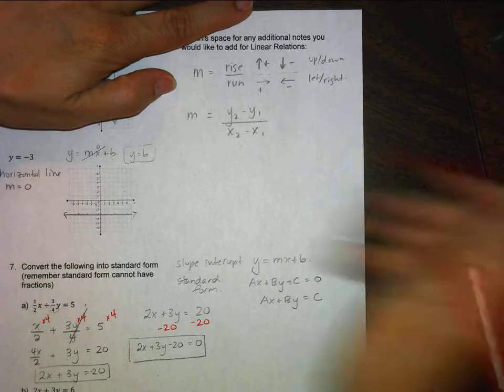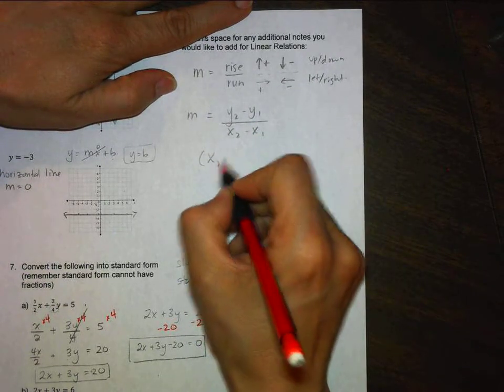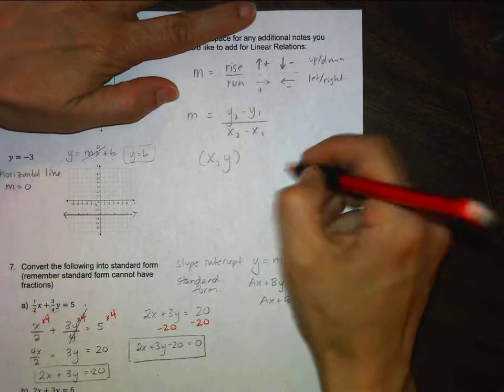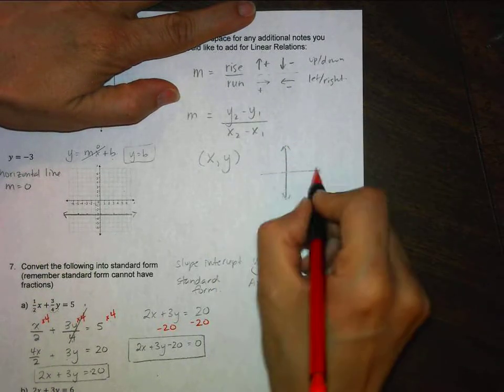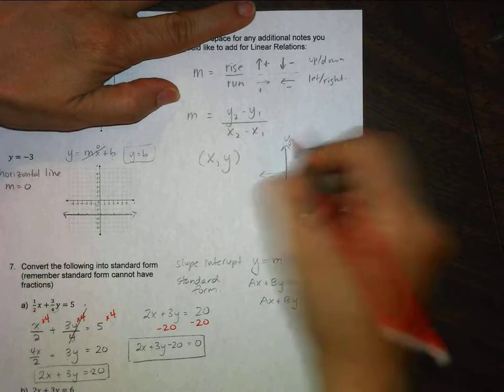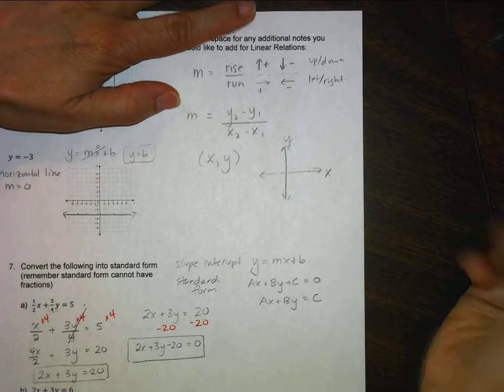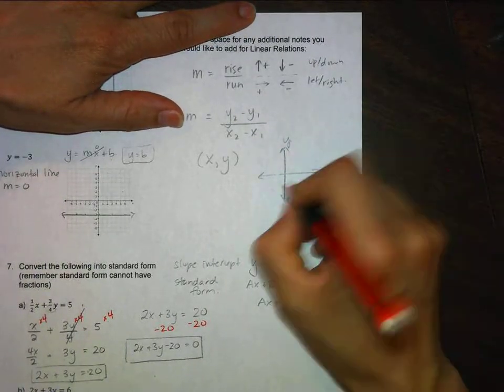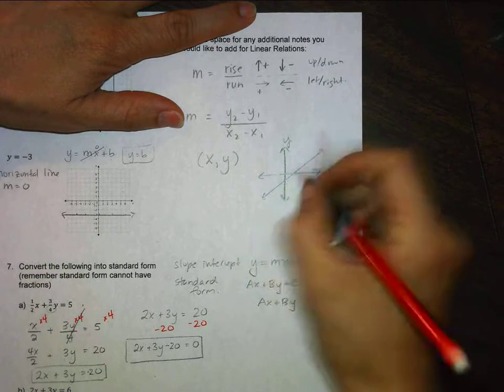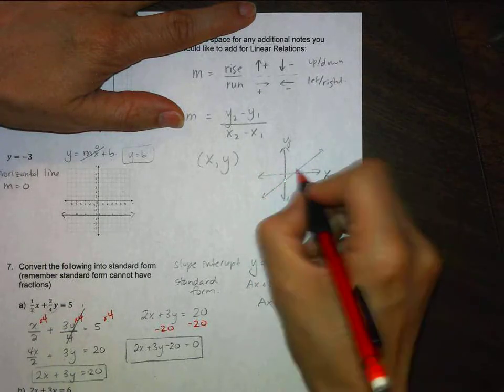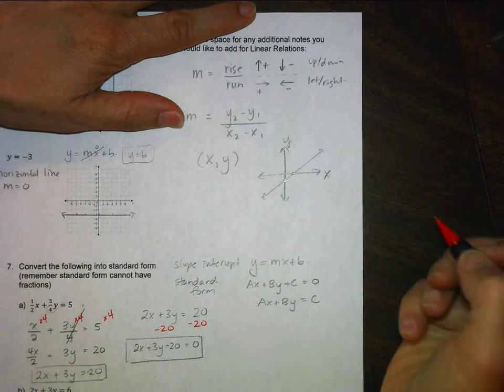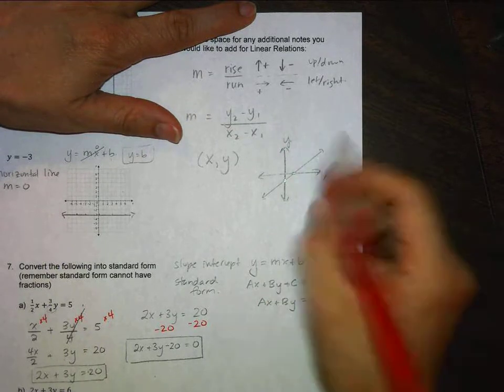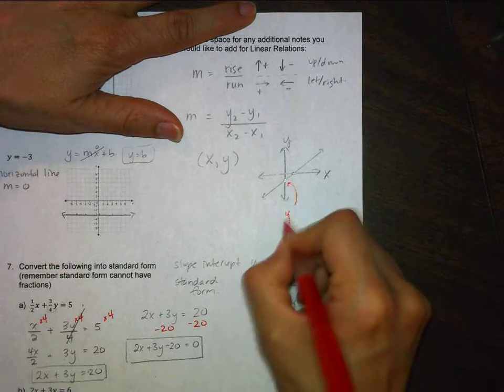Some other things to remember, a point is always the x and then the y. And here, this is the y-axis, this is the x-axis. If I drew a line, I'm just going to draw some line here like this. This is the y-intercept. This is the x-intercept. So if I write that here, that's the y-intercept.